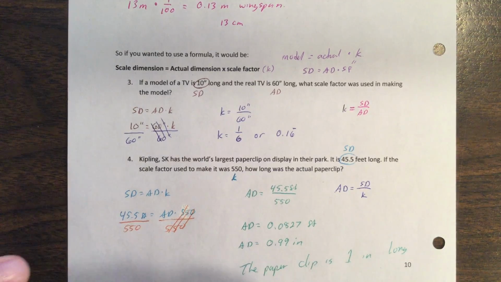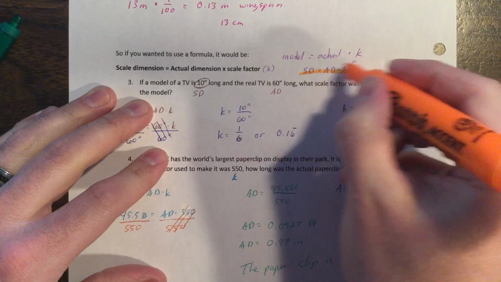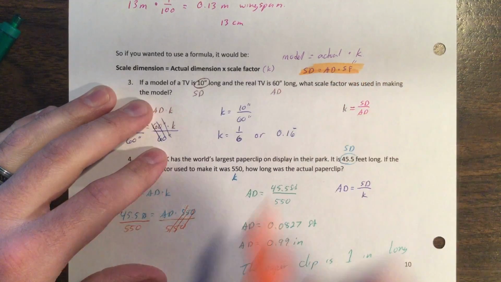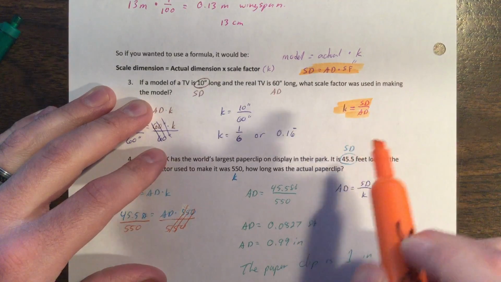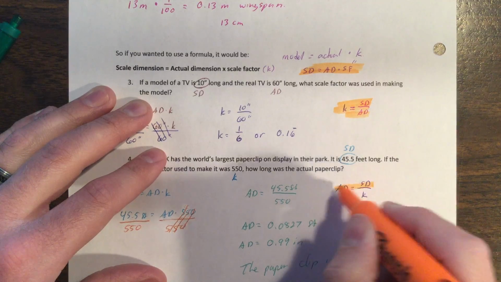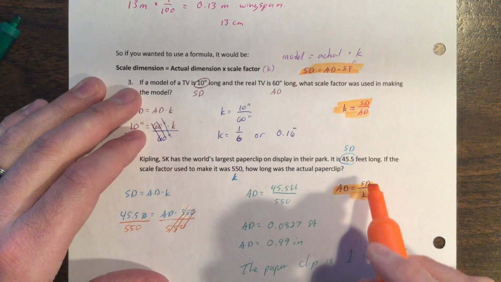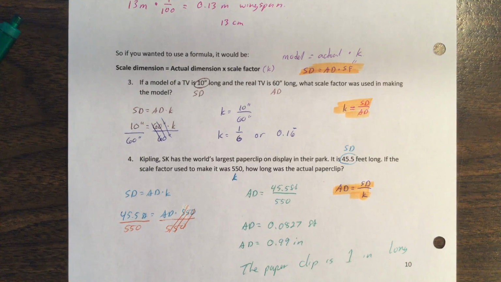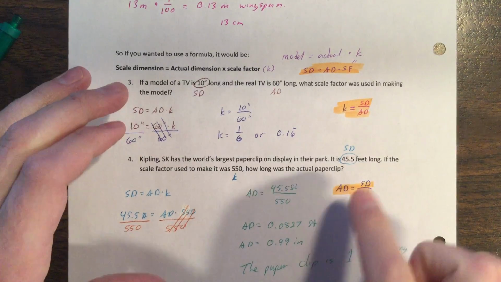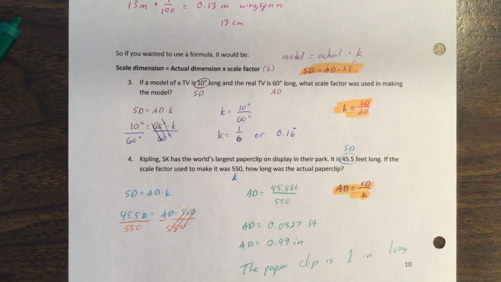So there are 3 different formulas that we can use, and I'm just going to highlight them really quickly here. In fact, I do have a highlighter. We'll see how well this works. We know that our scale dimension is equal to actual dimension times our scale factor, or K. If we want to find our K, we do our scale dimension divided by our actual dimension. And if we want to find our actual dimension, we do our scale dimension divided by our K value, to figure out what the actual dimension is that we get.